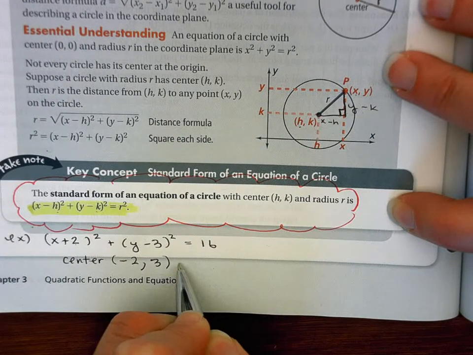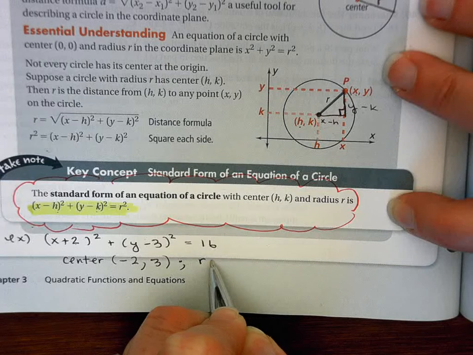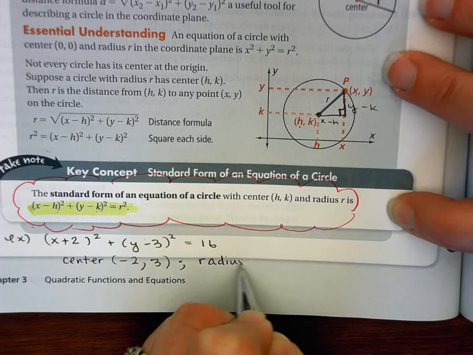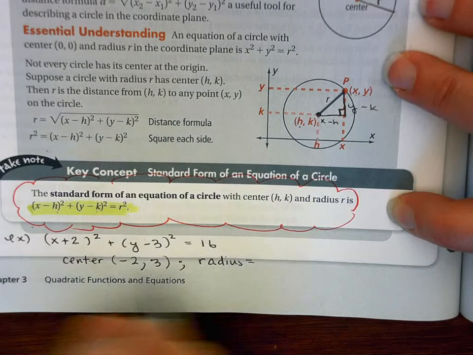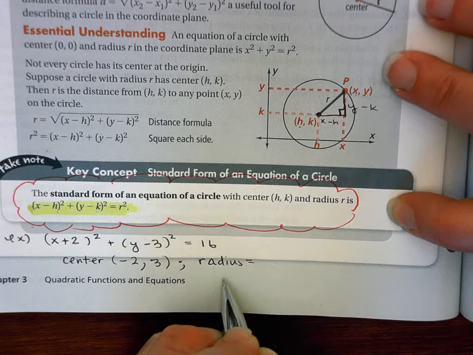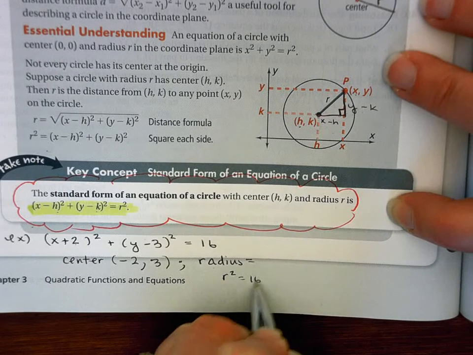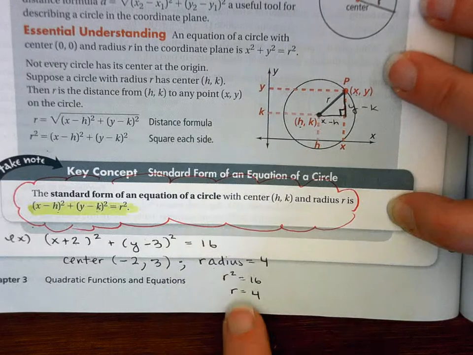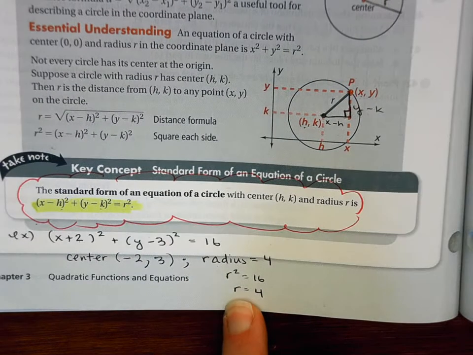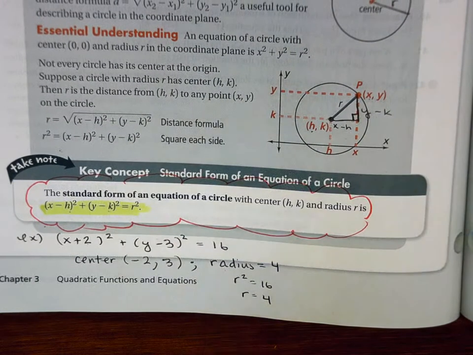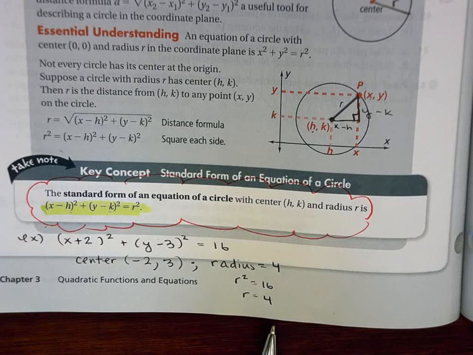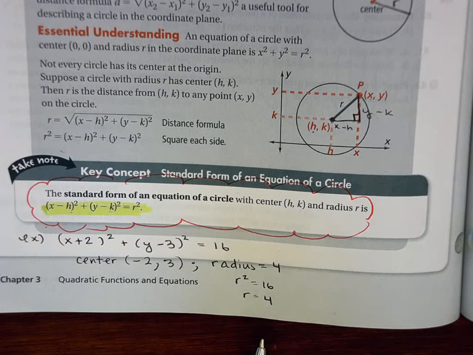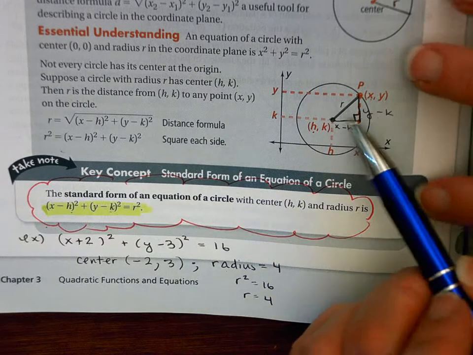So I know to find my radius, if that is the radius squared, then what number squared would give me 16, and that would be a radius of 4. Now when we do this, if I square root both sides, this would be the absolute value of r is equal to 4, but we know that the radius is positive no matter which direction we point it.